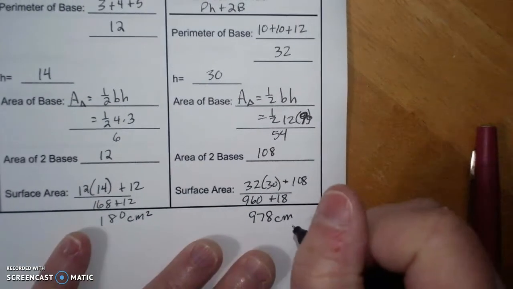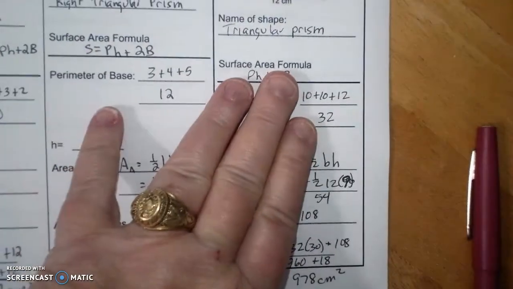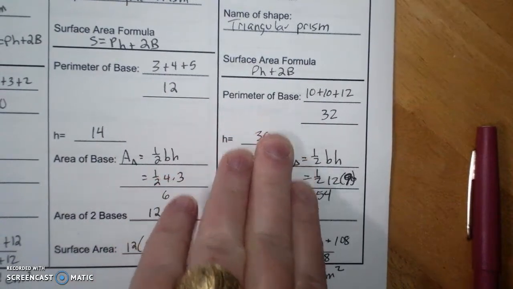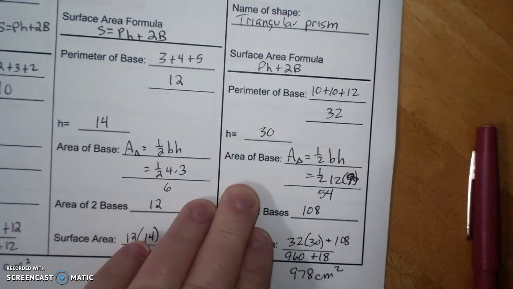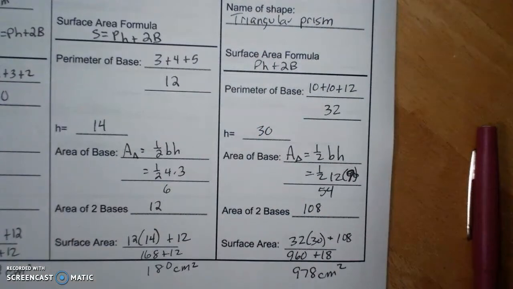centimeters squared. I'm expecting when you show your work that you show every single step. Notice how I'm naming it. I'm writing the formula. I'm calculating perimeter of the base. I'm designating H. I'm designating the area of the base. And I have things very clear and concise, and somebody could follow all of my shown work.